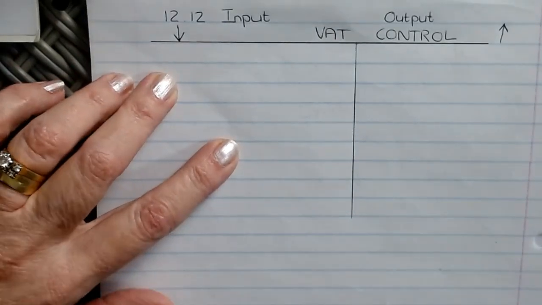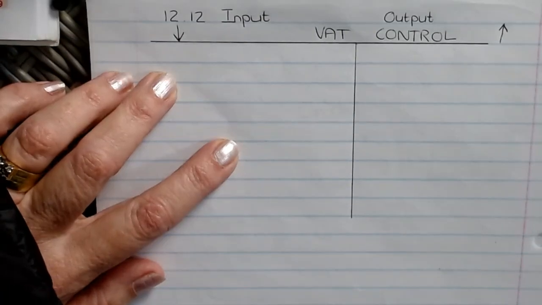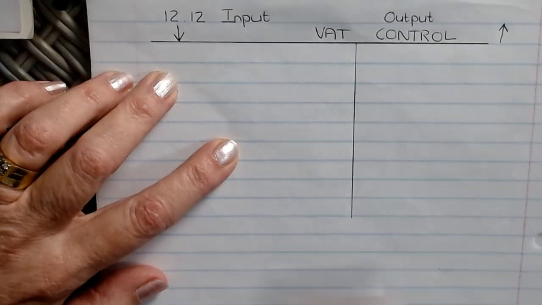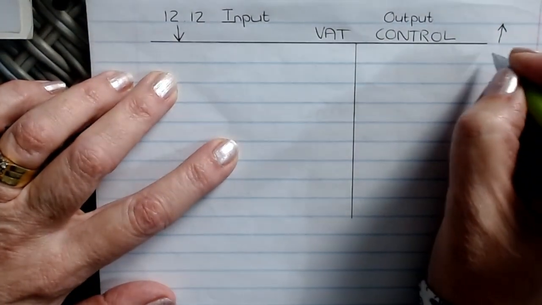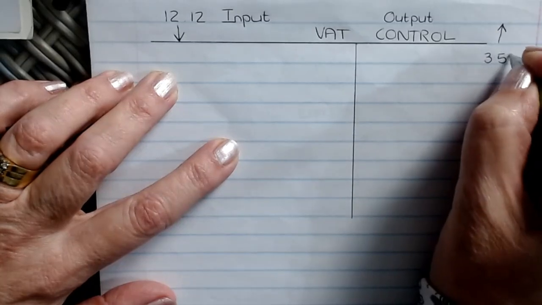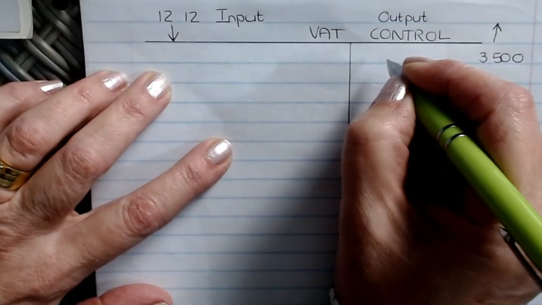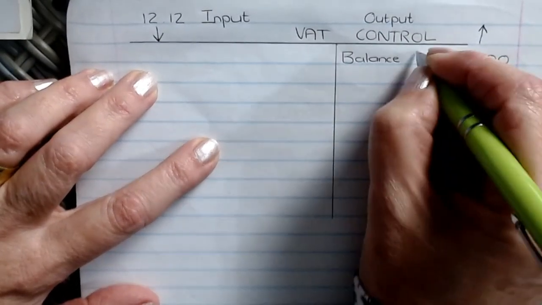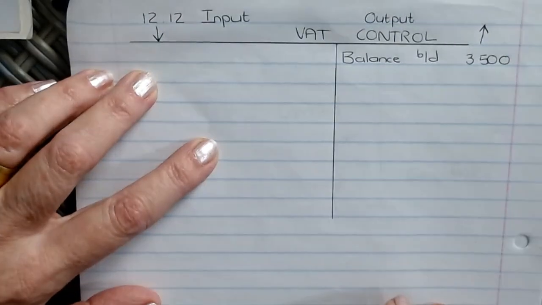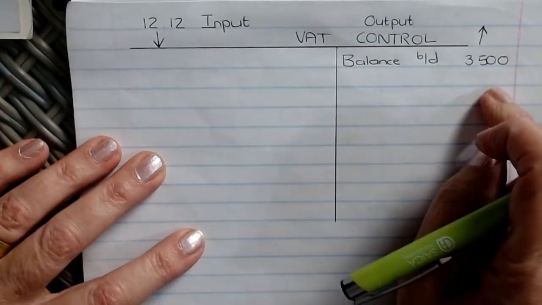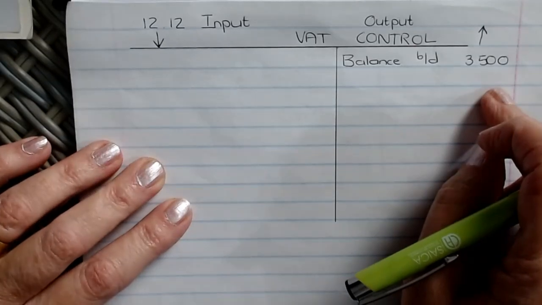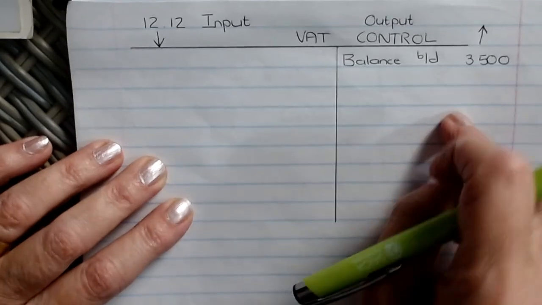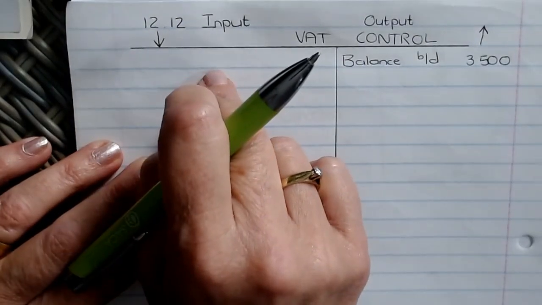So let's start. When they tell us that Soweto Traders owes SARS, it means it's a liability, and this 3,500 is owed to SARS, and that is the balance brought down. If the balance of the VAT control is not on the credit side, the information will tell you that SARS owes the money to the business. And if that's the case, the balance will be on this side.